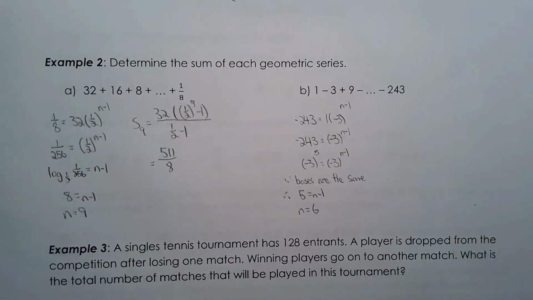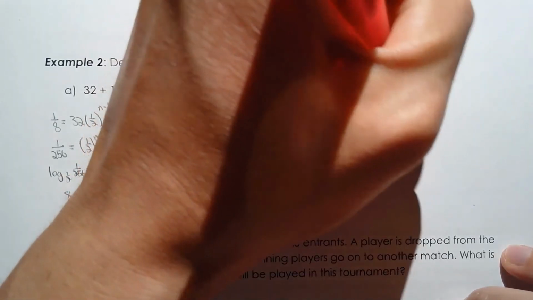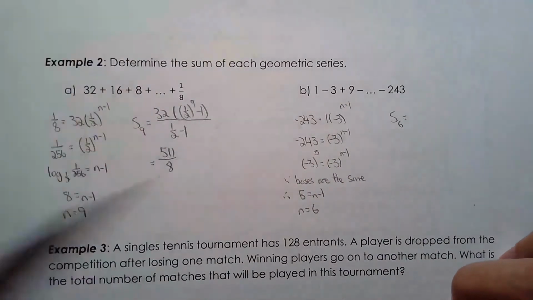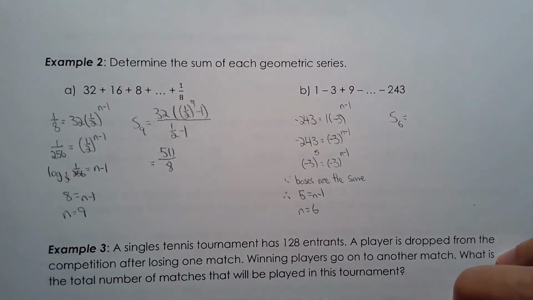There are 6 terms. So let's use the geometric series formula. I know it's tempting just to punch it into your calculator and add them up, but please use the geometric series formula: a times r to the n minus 1, all over r minus 1.